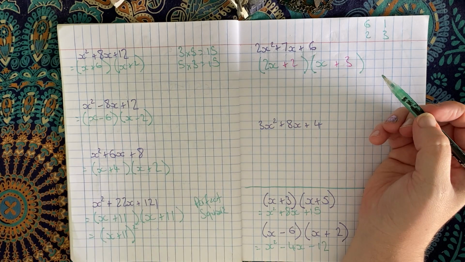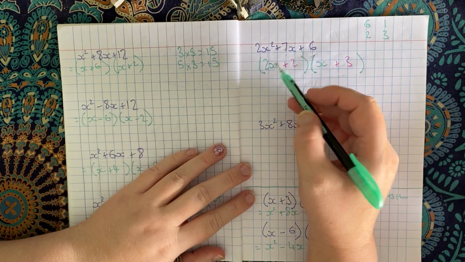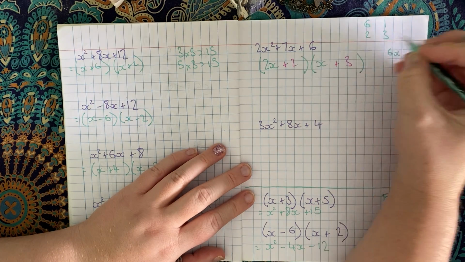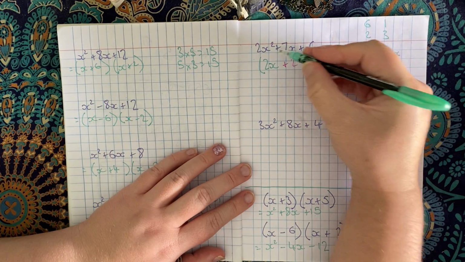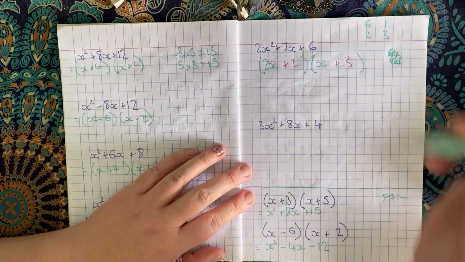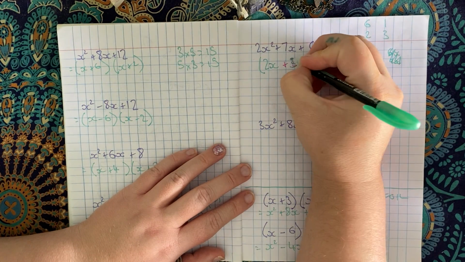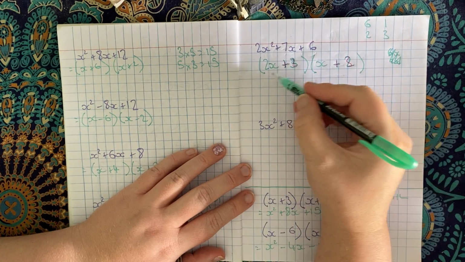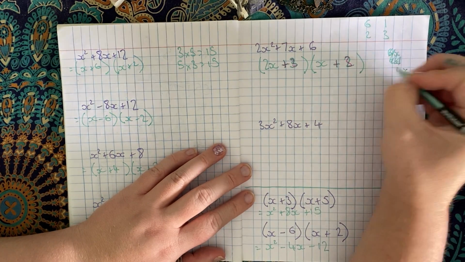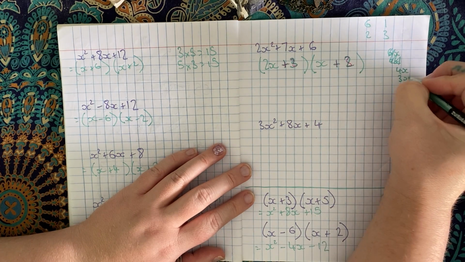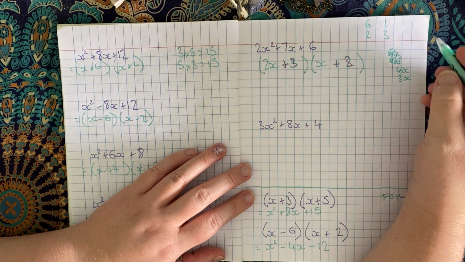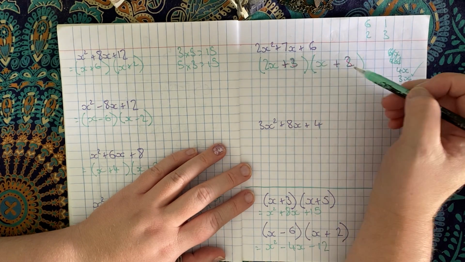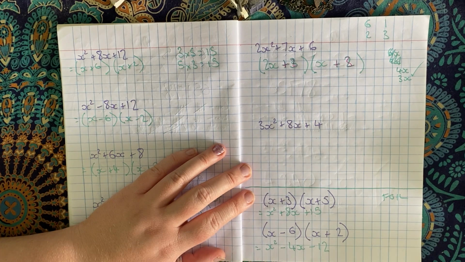So if I want to test whether this works, I can do my FOIL thing. So 2x times 3 is 6x, and 2 times x is 2x. So altogether that gives me 8x. Well, that's not what I wanted. I needed 7x. So let's flip them and see if it works. Okay, so 2x times 2 is 4x, and 3x times x is 3x, and great, those two do add to 7. So that is the solution that I need. 2x plus 3, x plus 2. Swapping them around made it incorrect.